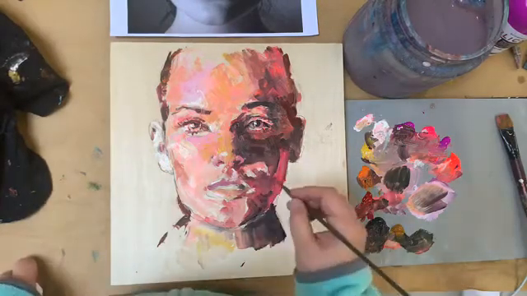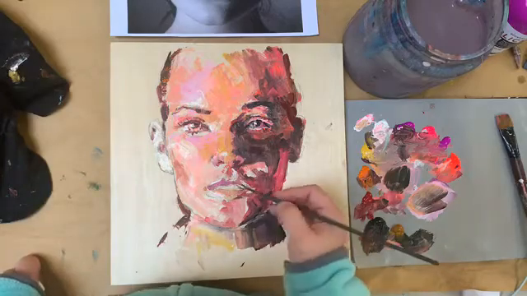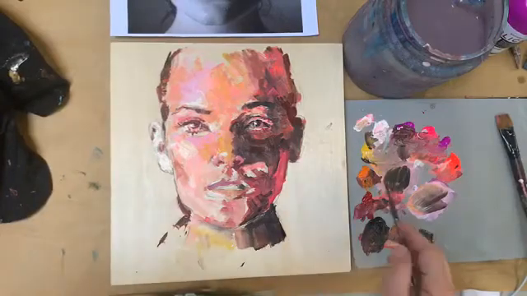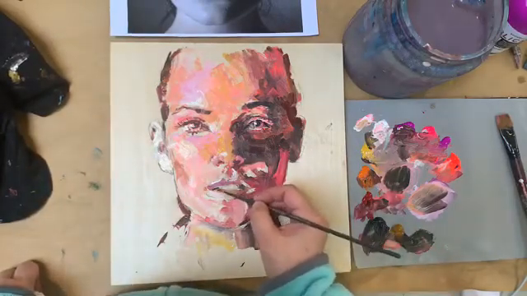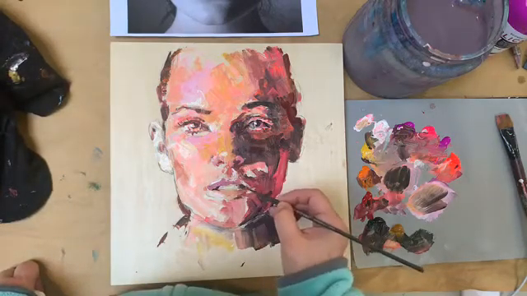Love the nose here. I really like that. I don't know what's happening here. Something's not quite right there. Let's see the mouth. I think it needs a little bit more constructing of the shape. Mouth is slightly open.